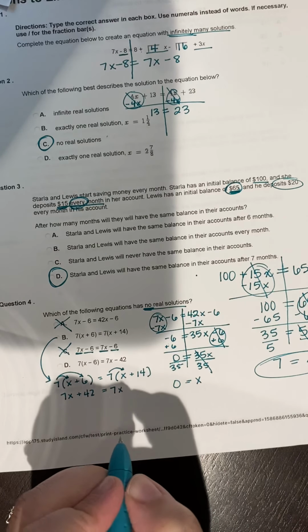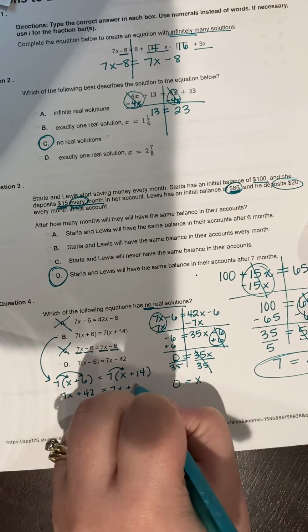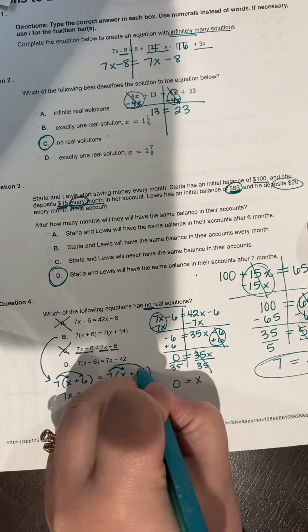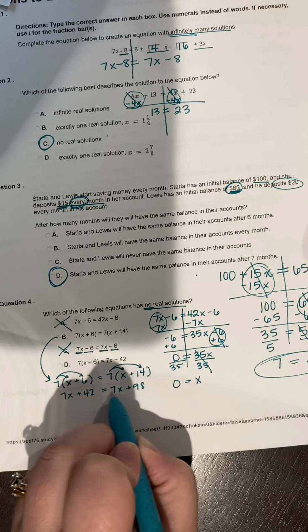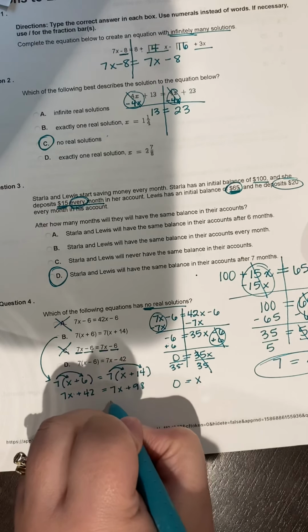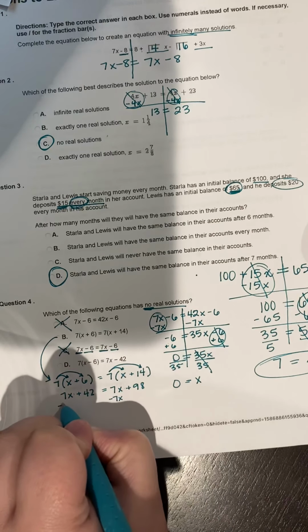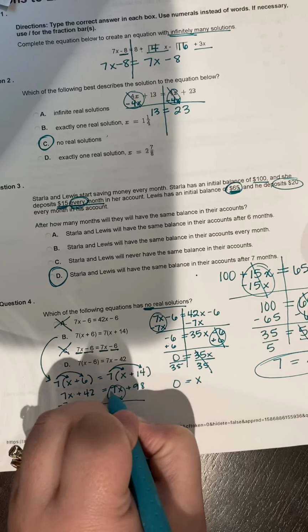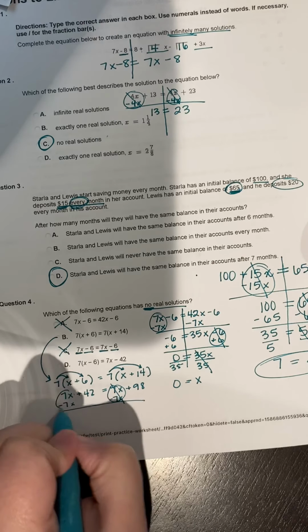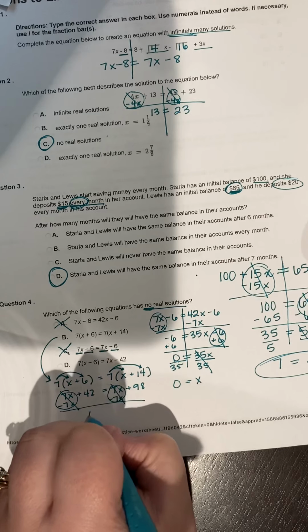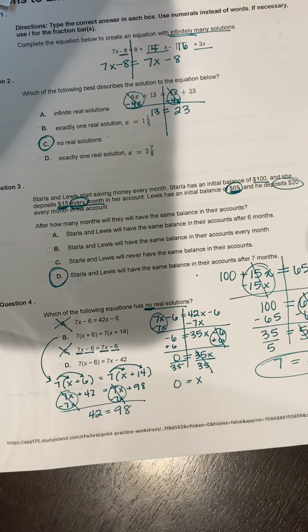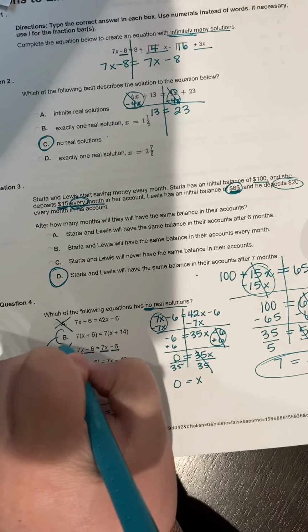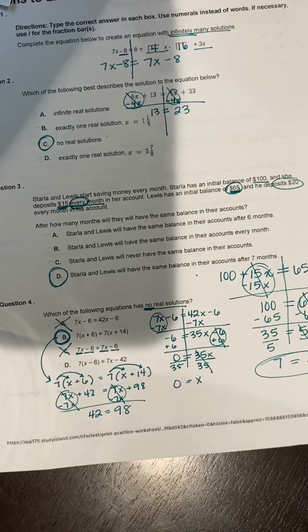And 7 times 14 is 98. So what we should be able to see is that both of these have 7x on both sides. So when I go to move that 7x, they are all going to cancel out because 7x minus 7x is just 0. So what I'm left with in this equation is the fact that 42 equals 98. We know that that's not true, so that is going to be our equation where there is no solution.